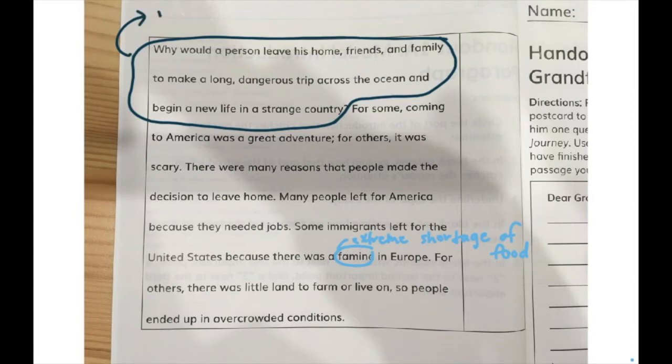So this catches our attention. This first sentence makes me want to know more about why people would make a long, dangerous trip across the ocean. Now what I want you to try to do is find the topic of this paragraph. What do you think the topic of this paragraph is? I'm going to give you about 15 seconds.